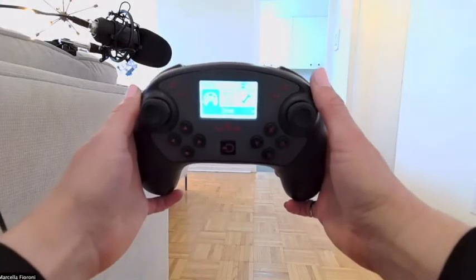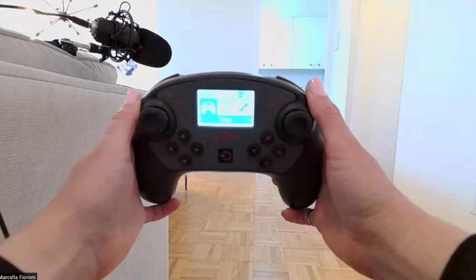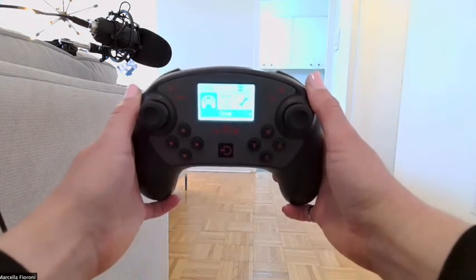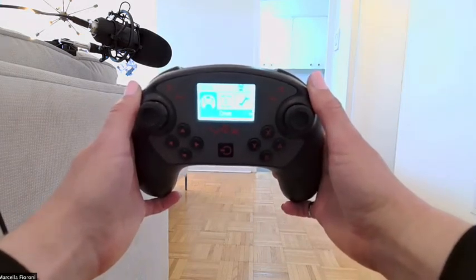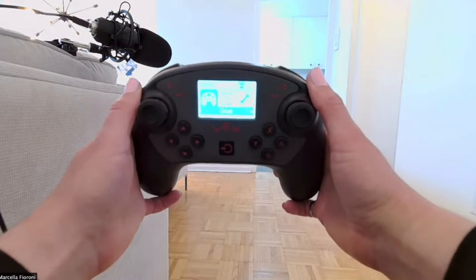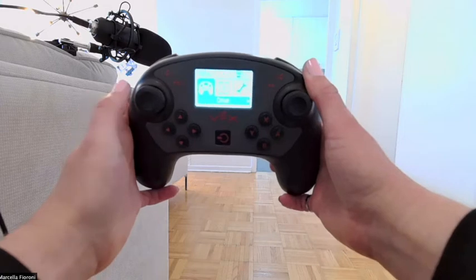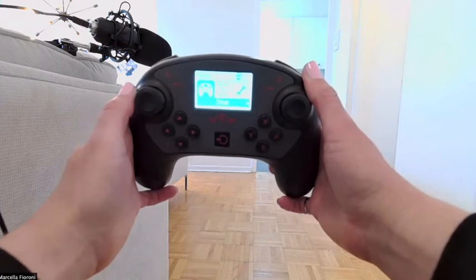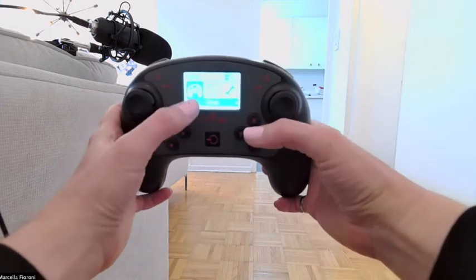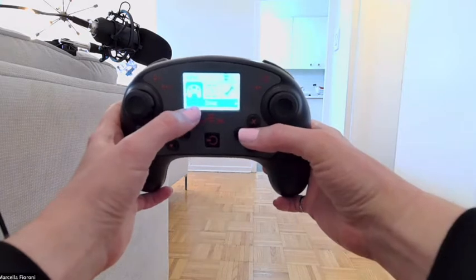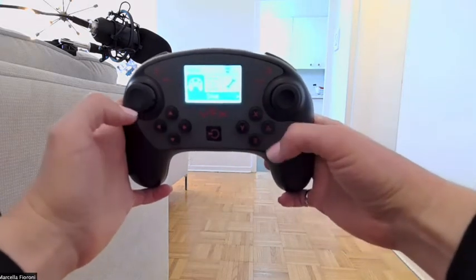Okay, so this is definitely far from perfect, but hopefully you are able to see a little bit of what I'm looking at here. When I turn my controller on, it will take me to this very first home page, and at the bottom I can see the word drive. Hopefully you can as well.